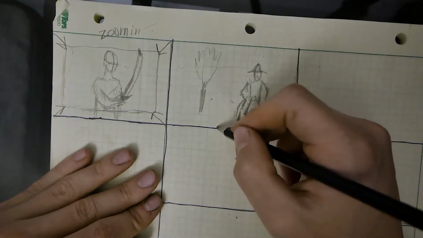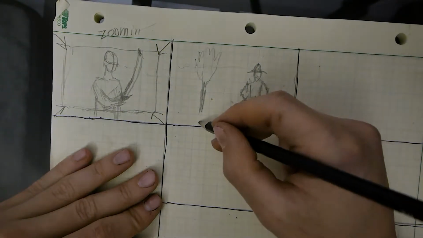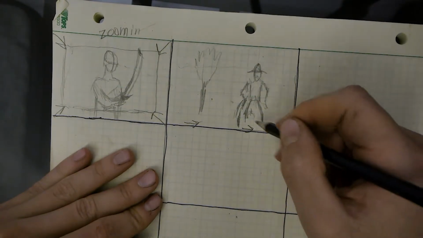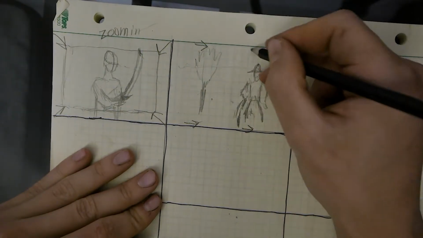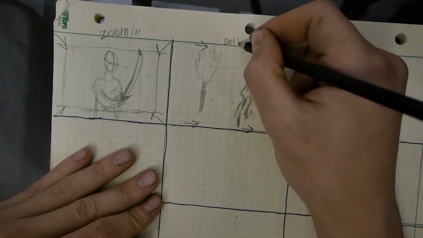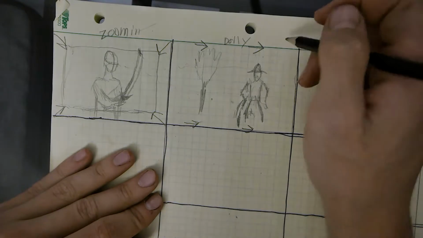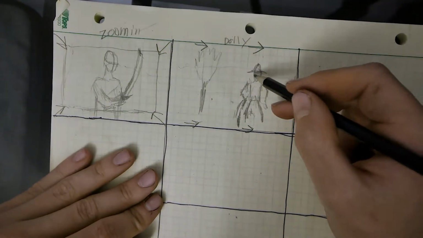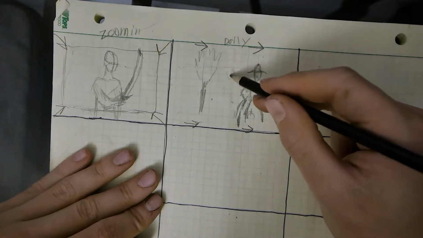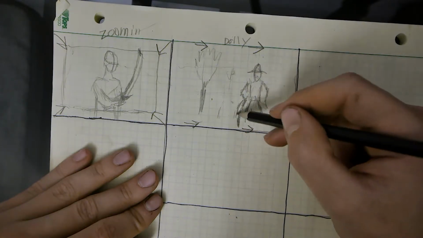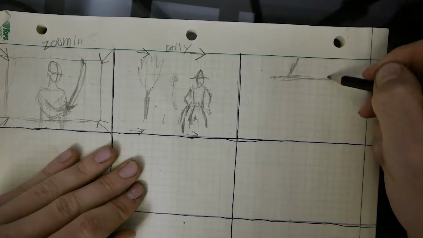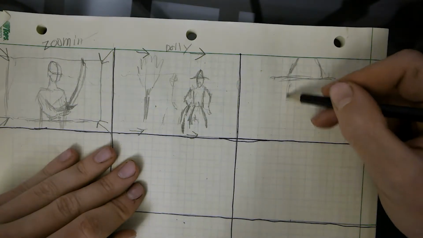With this shot, I want it to be dollying to the left, so just on the edge, I'm going to be doing these little arrows and saying dolly, so I know what's happening. And then once he hits center of frame, probably right about here, so he's going to end up in this position. Now I want it to be a close-up right here with his face.